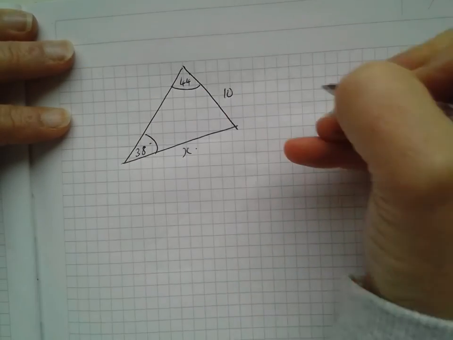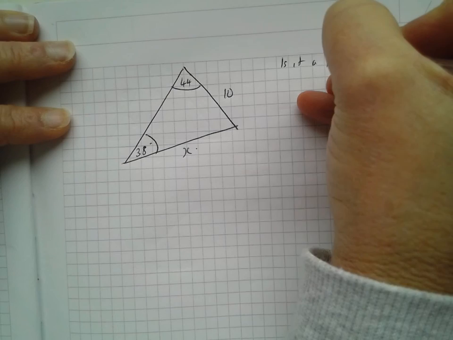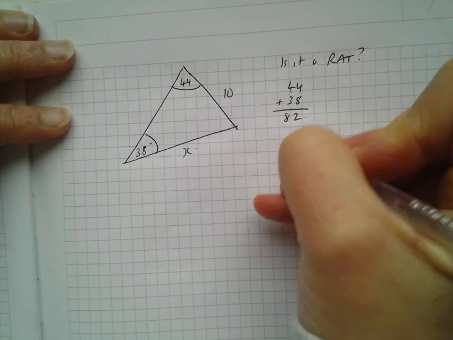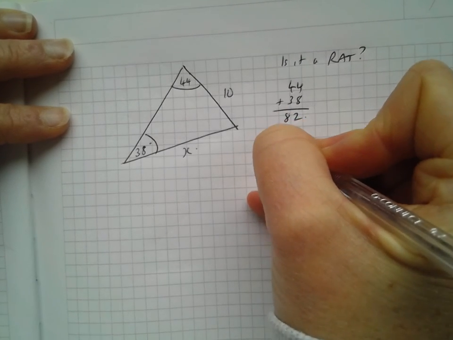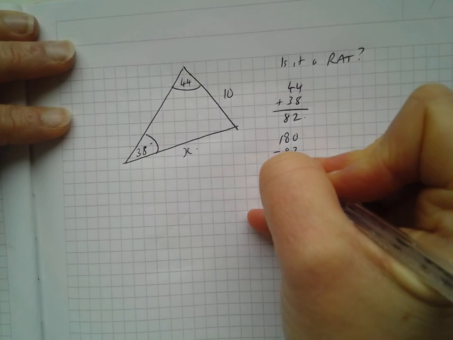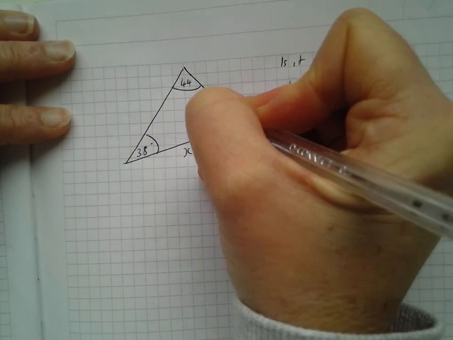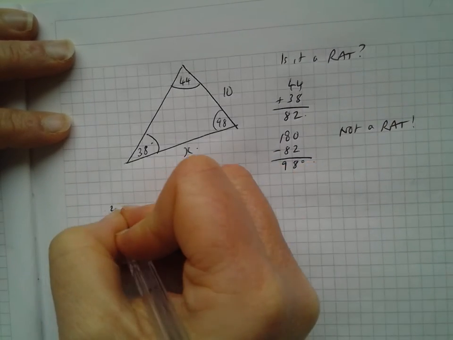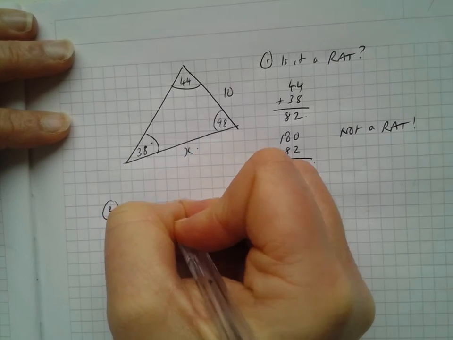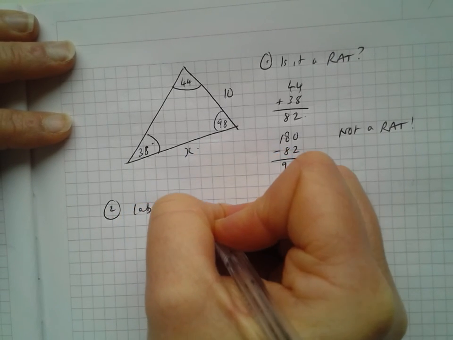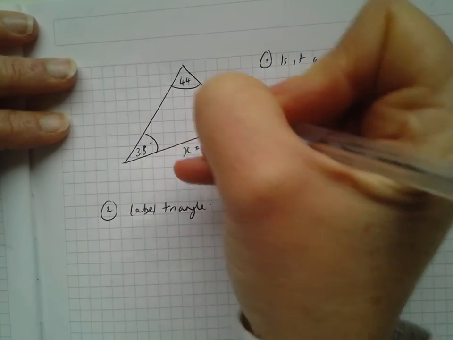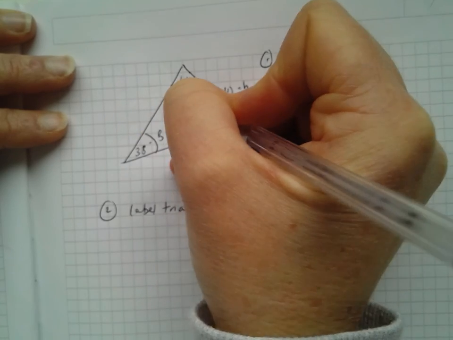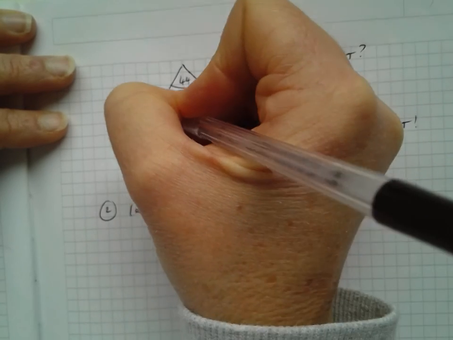Is it a right-angled triangle? Let's add these up. 44 plus 38 is 82. 180 degrees minus 82 is going to be 98 degrees. So this is 98, so it's not a right-angled triangle. Okay, so label my triangle. This is going to be called A, because it's directly opposite. This is going to be B, which is directly opposite, and this is going to be C, directly opposite it.